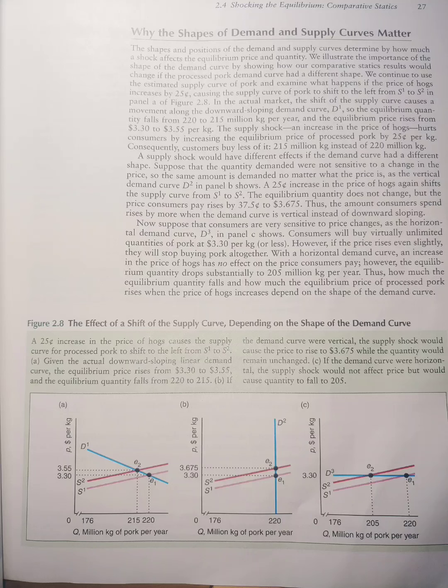Why the shapes of demand and supply curves matter. The shapes and positions of the demand and supply curves determine how much a shock affects the equilibrium price and quantity. We illustrate the importance of the shape of the demand curve by showing how our comparative statics results would change if the processed pork demand curve had a different shape.